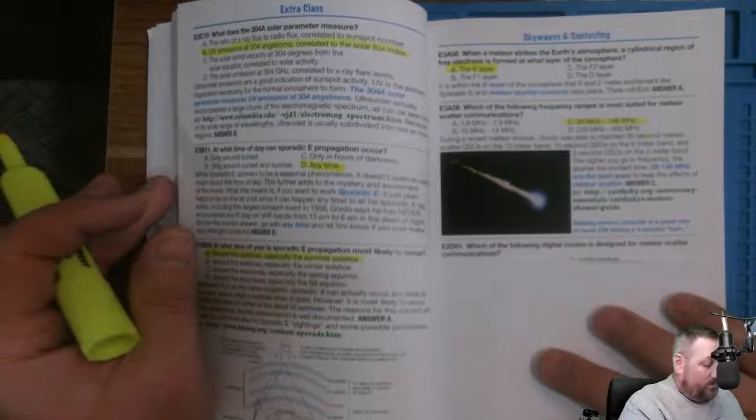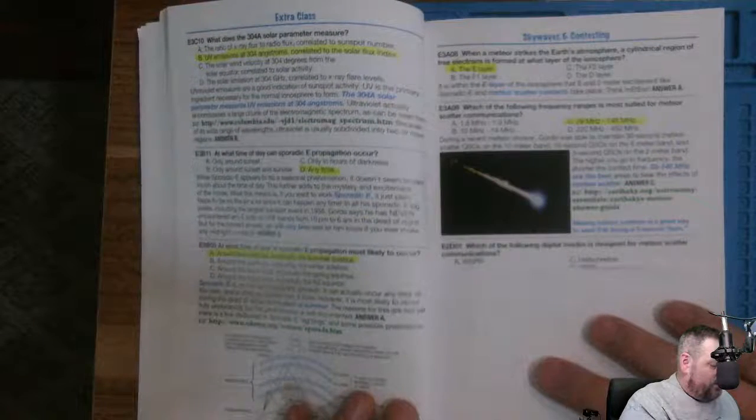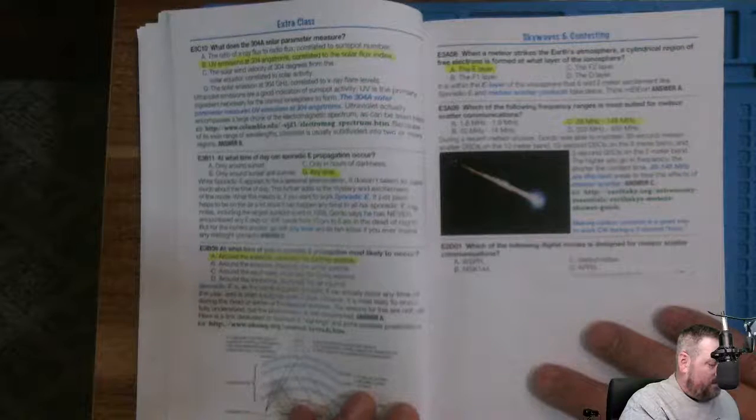Okay, our next question. Which of the following digital modes is designed for meteor scatter communications? A, Whisper. B, MSK 144. C, Hellschreiber. Or D, APRS? Boy. I've heard this talked about a bunch of times too, and I'm just not sure. I'm leaning to Whisper or MSK 144, but I can't determine right now.